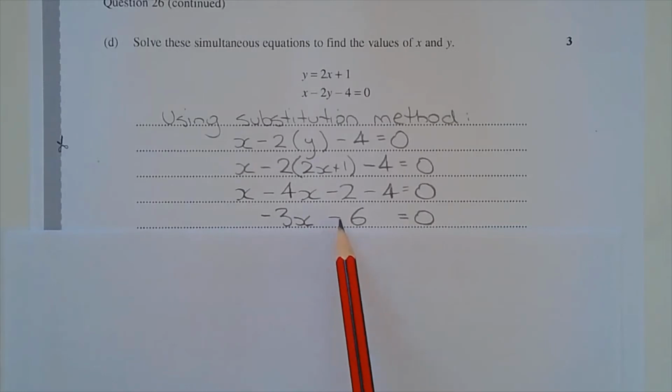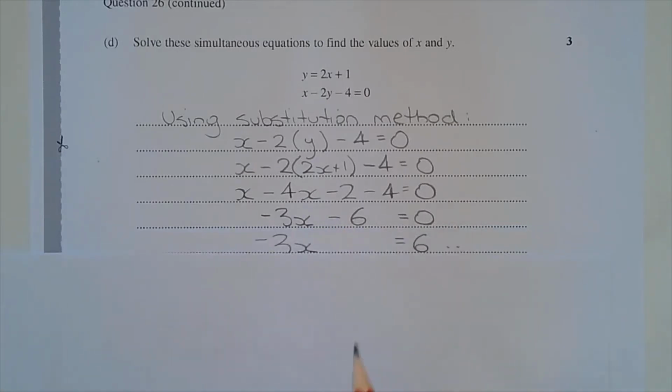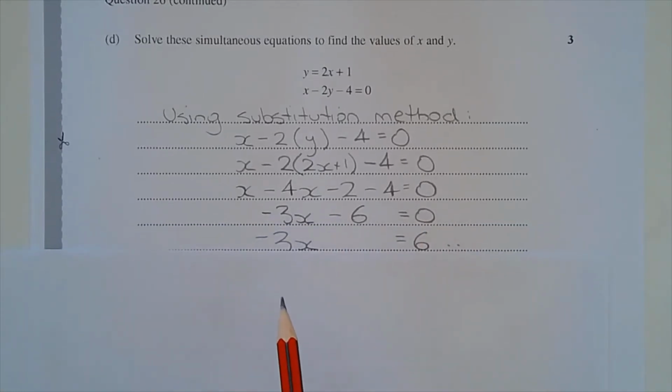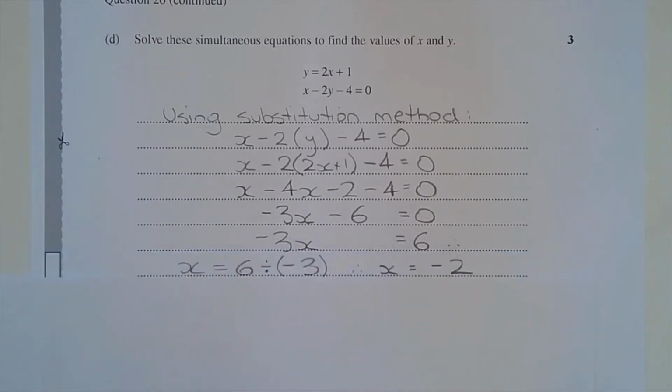I'm going to move the negative 6 over to the other side by adding 6 to both sides. So we have negative 3x is equal to positive 6. Dividing both sides by negative 3, we have x equals 6 divided by negative 3. So therefore, x equals negative 2. Now that's only half the solution. We still need the y value that corresponds to that.